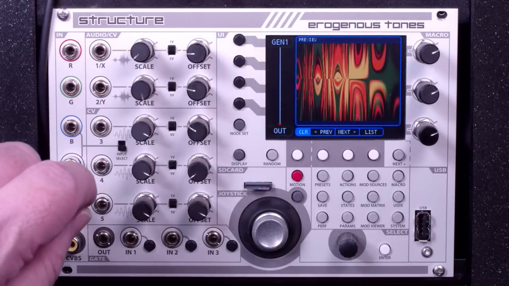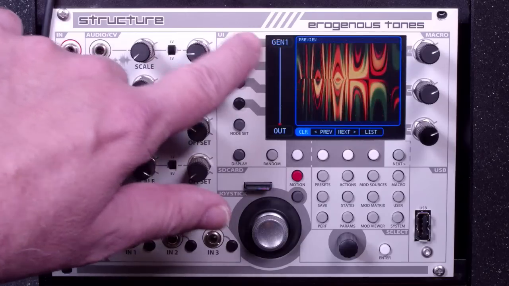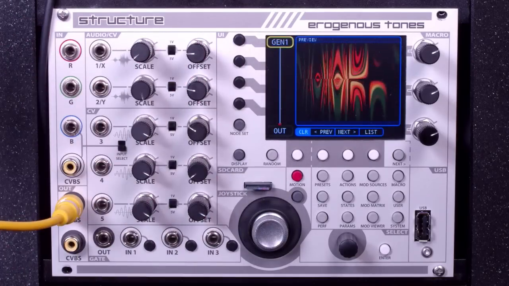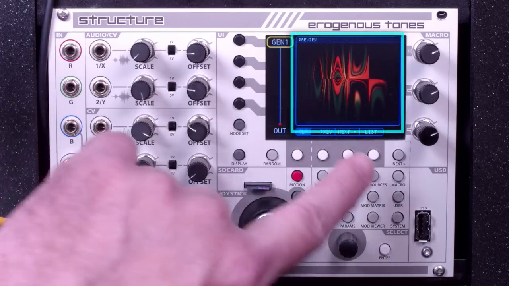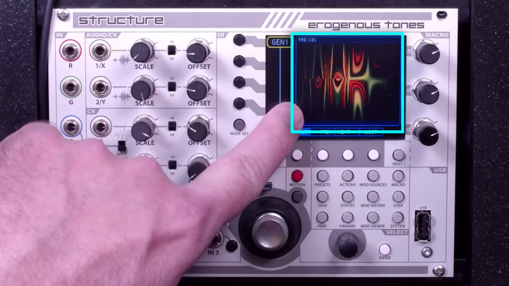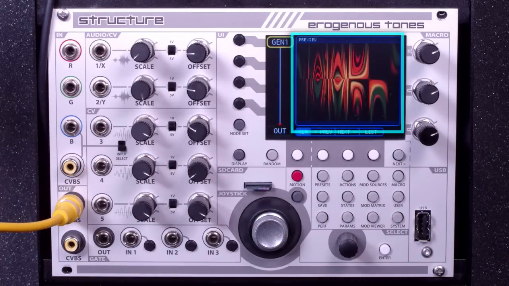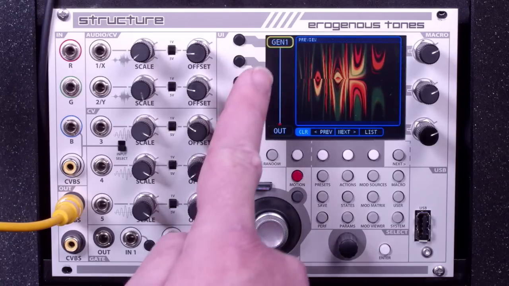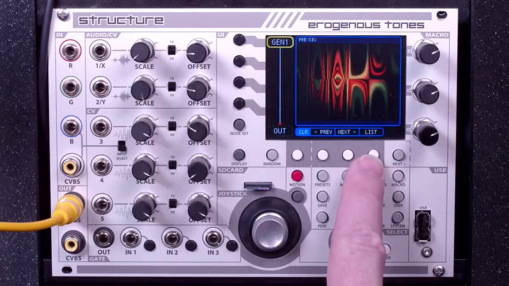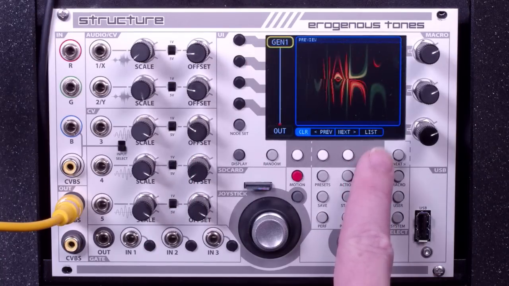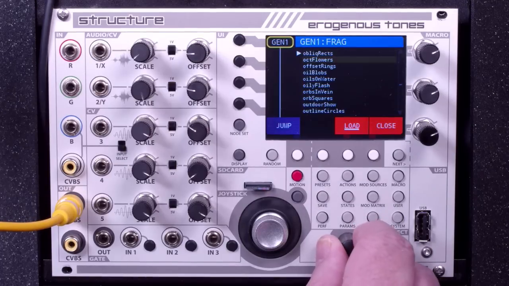When you first turn on Structure, you'll have a single node, a generator node, which we can select, and this is a GLSL shader that is actually generating the graphics that you see on the screen. If we want to see other shaders available to us, because we have this generator selected, we can press the List soft key at the bottom of the screen, and we can see a list of all the shaders that are loaded with the original system and any that you have on your SD card.